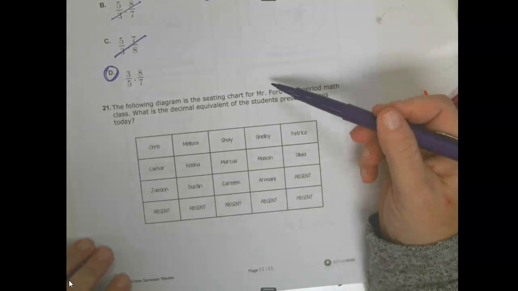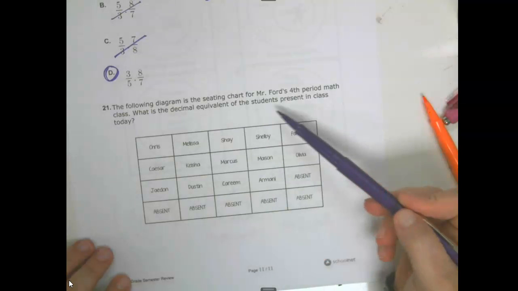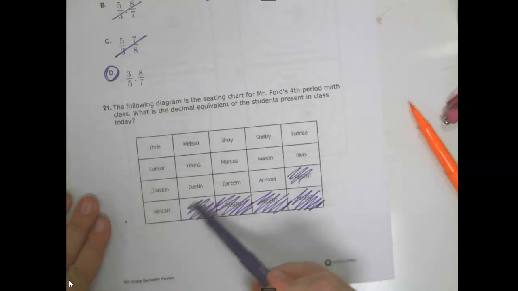The following diagram is a seating chart for Mr. Ford's 4th period math class. What is a decimal equivalent to the students present in class today? So these people are absent. So I am going to shade in the absent kids. Is anyone else absent?